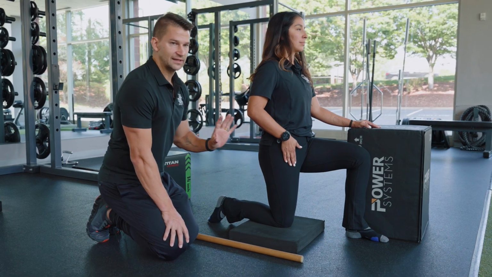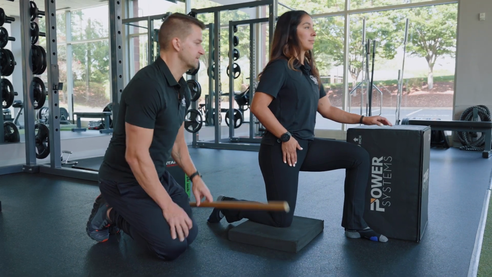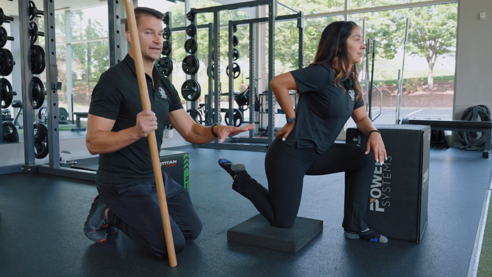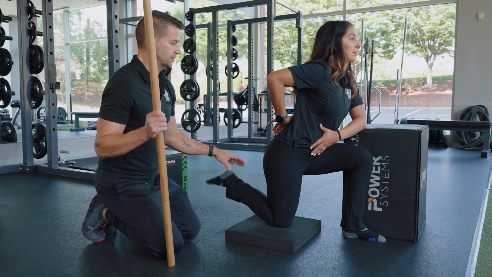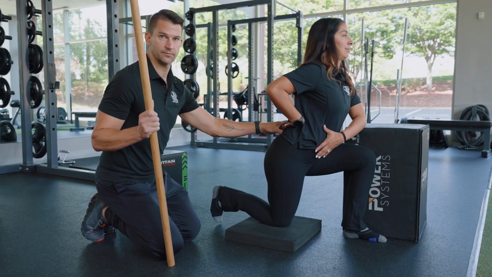You do not need to lean. Sometimes there's a misperception with this stretch to lunge and lean into it. But a lot of times when you lunge and lean, you lose the pelvic position.